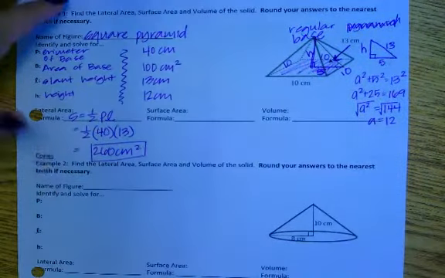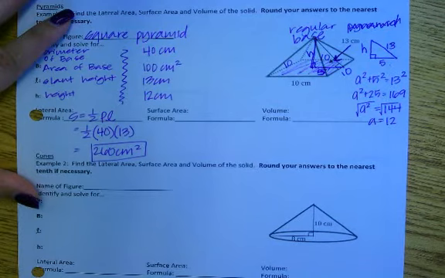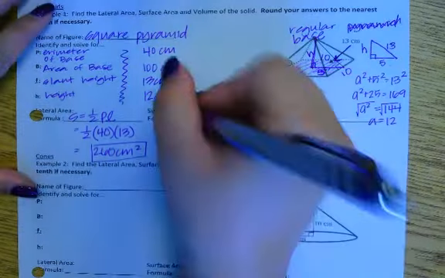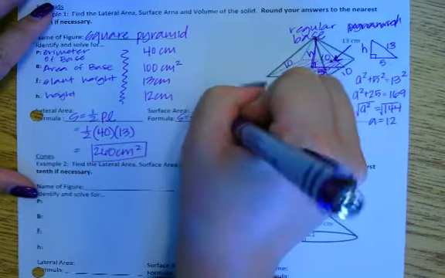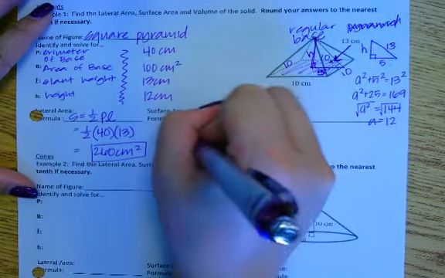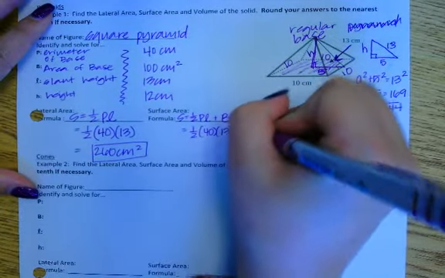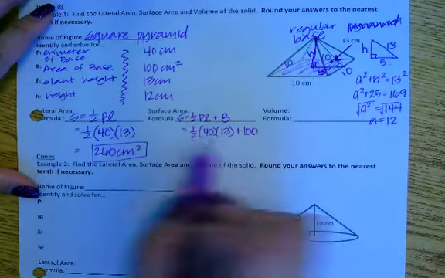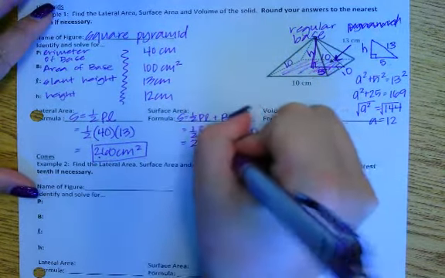Okay, what's our formula for surface area? 1/2 PL plus B. Okay, so you have 1/2 of 40 times 13 plus area of my base, which was 100. We already know 1/2 40 times 13 is 260. So what's your total surface area? Very good.